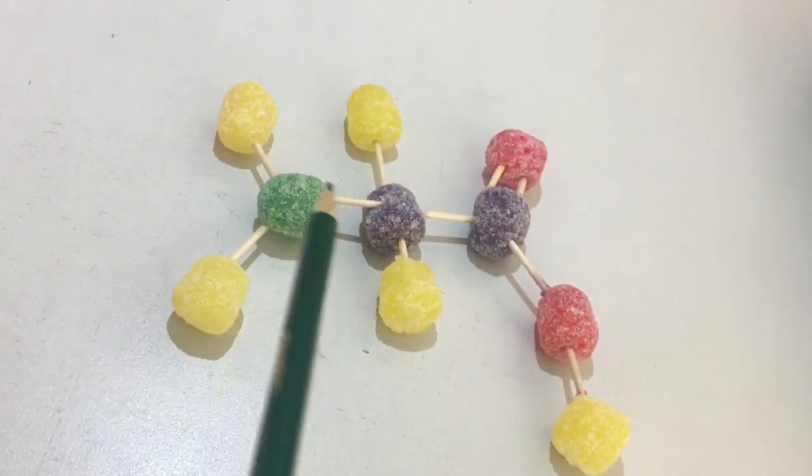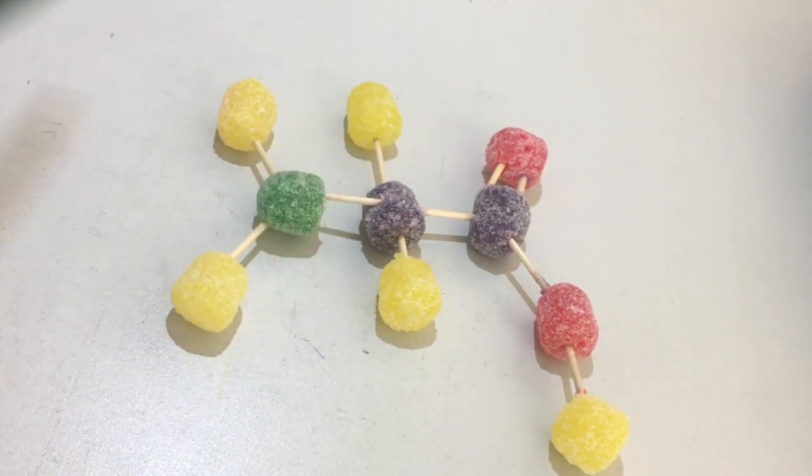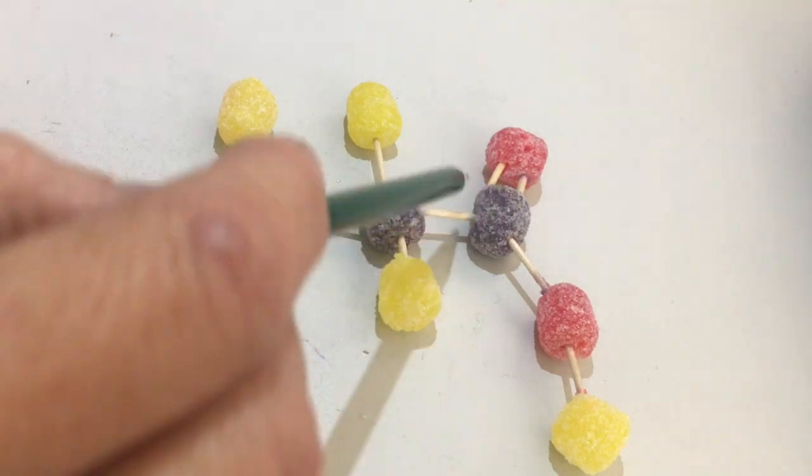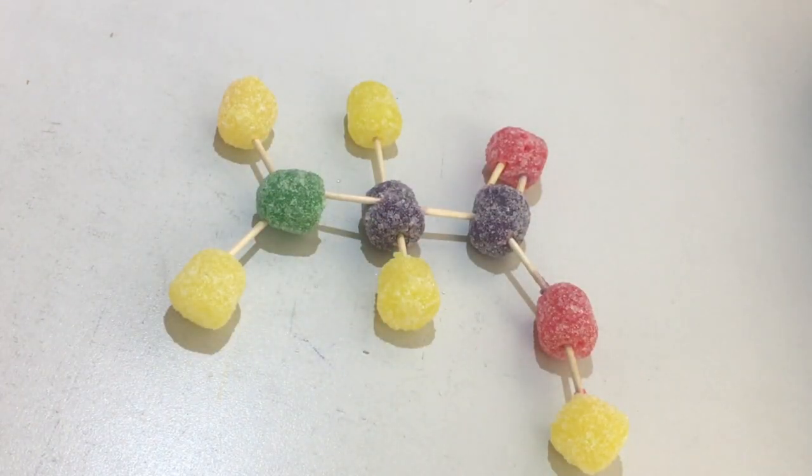It's called glycine. This is the R group, which will change. It can be lots of different things. An amino group, acid group. We've got one amino acid, which is the monomer for proteins.